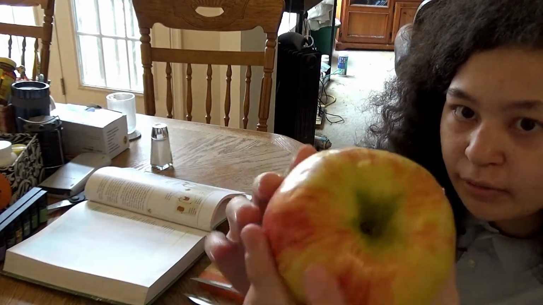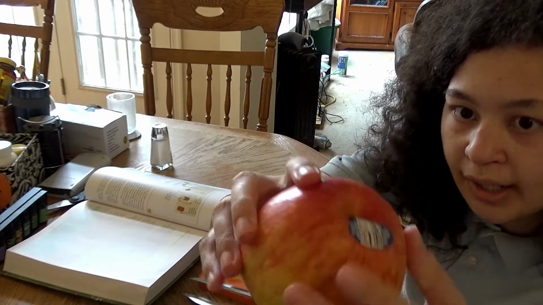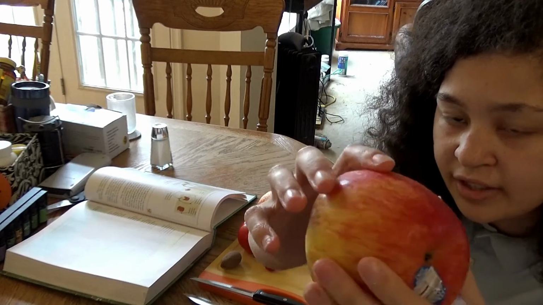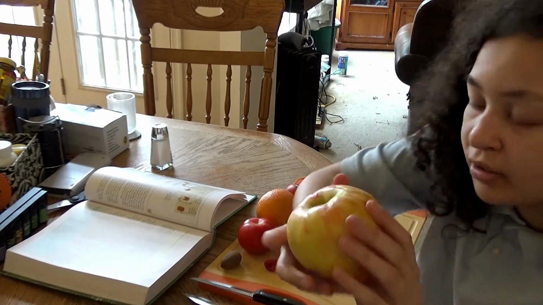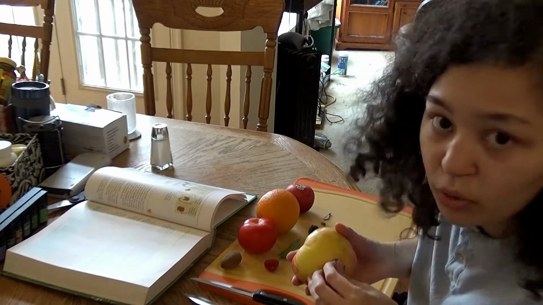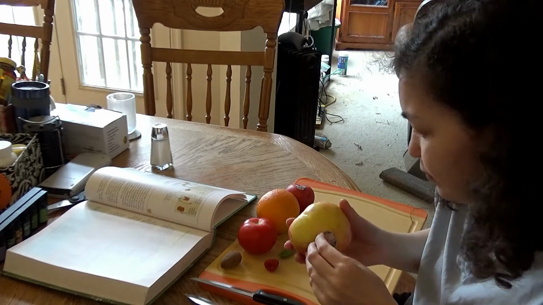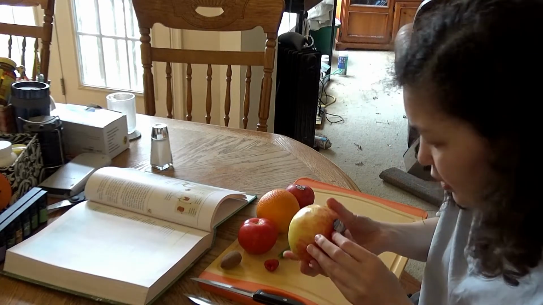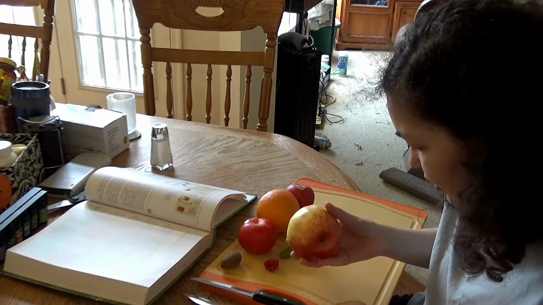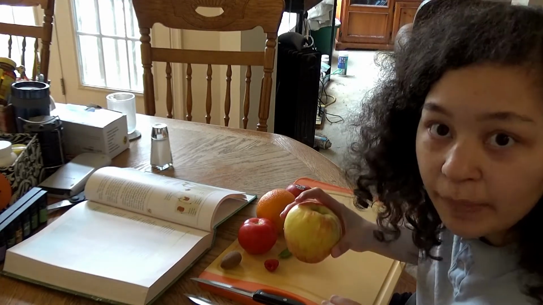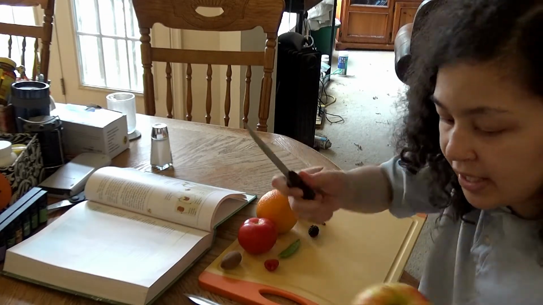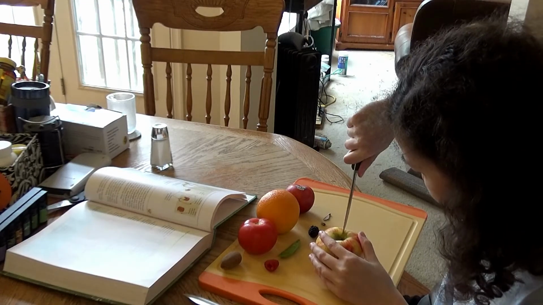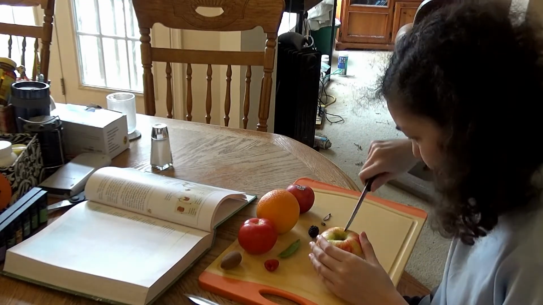Here we have the red and yellow apple. It has a sort of thin skin, but it's kind of more tough. Not as tough as an orange skin though. Now that's what we can see from the outside. But I'm going to cut it open so we can look at the insides. So I'm going to use my steak knife for this. Oh, that's a sharp knife.